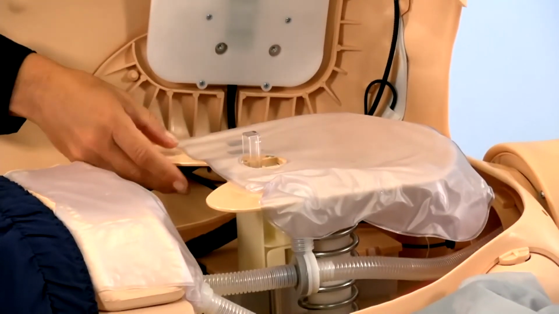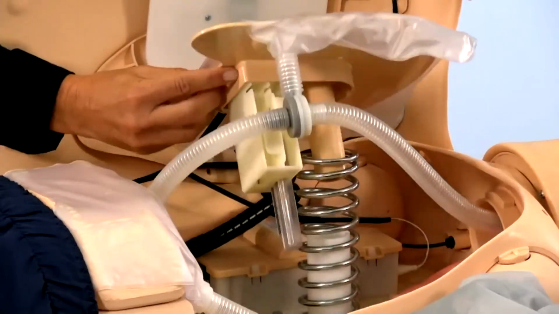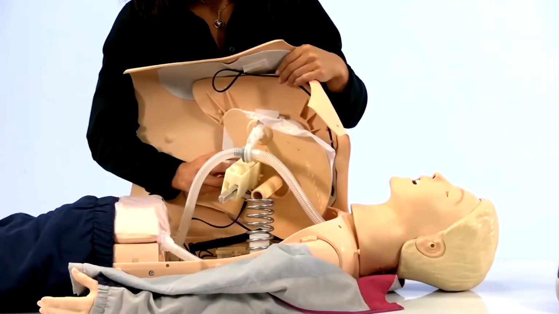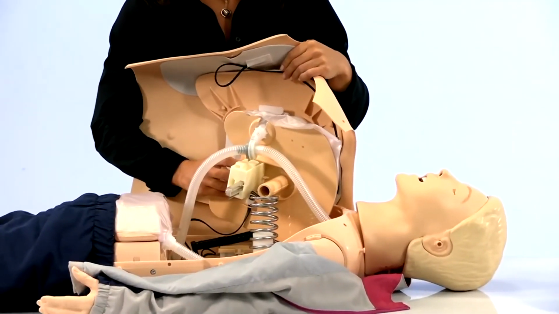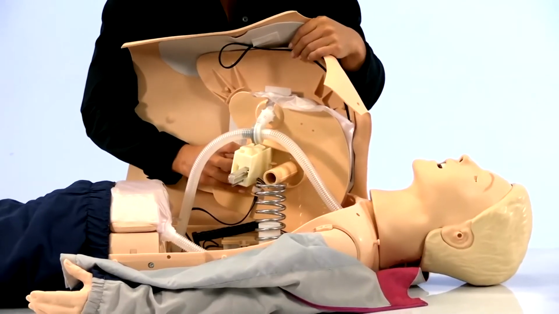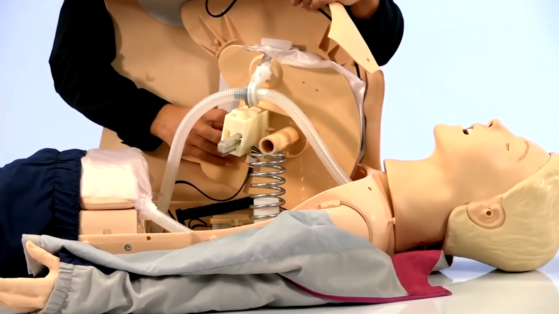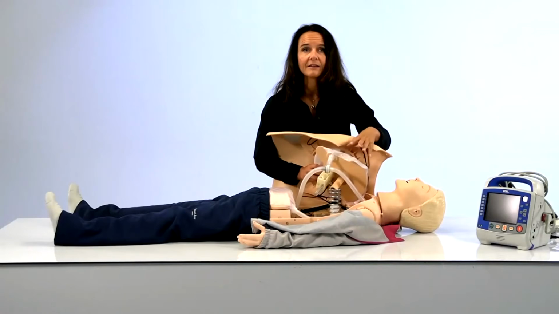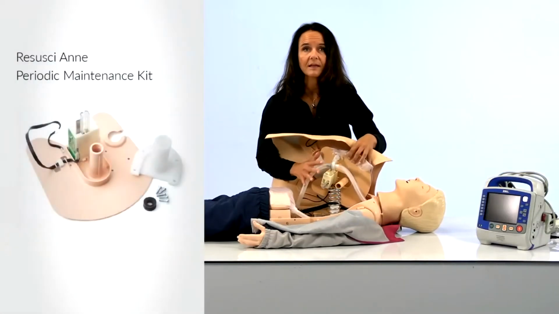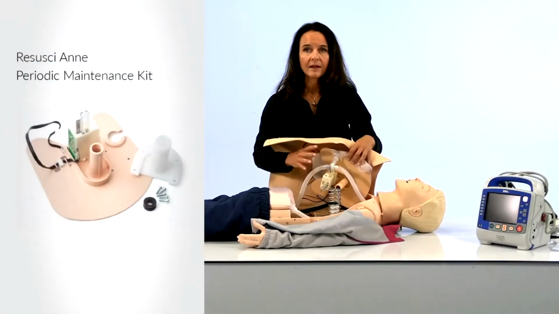Like mentioned before, the durability of the compression system is greatly improved. It was designed to last 500,000 compressions, but the new compression system will take you much further. To extend the life of your mannequin, the new compression system can be purchased separately and installed by you.